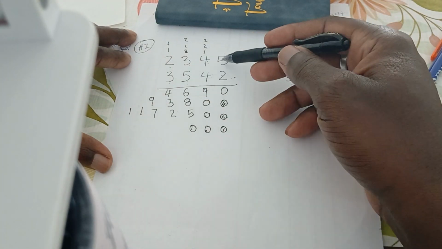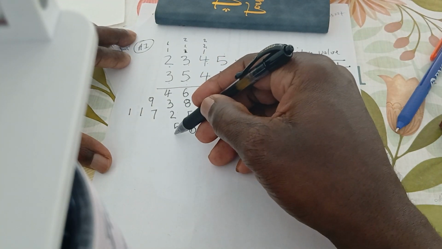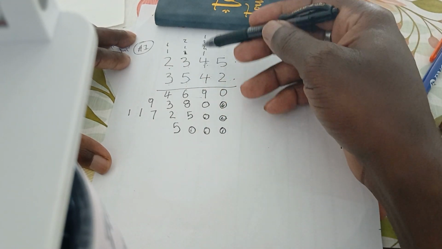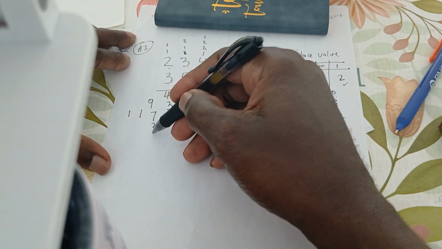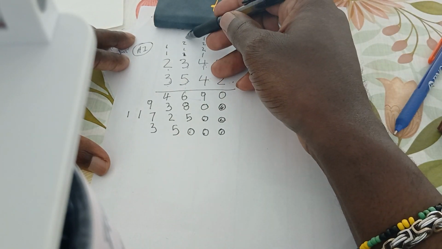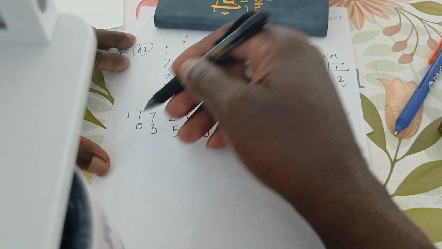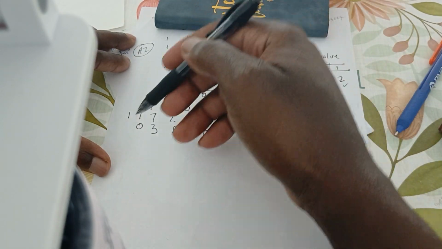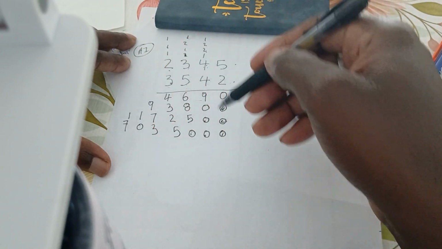Then we go 3 5s are 15, put down the 5, carry the 1. 3 4s are 12 plus 1, 13, carry the 1. 3 3s are 9 plus 1 is 10, put down the 0, carry the 1. 3 2s are 6 plus 1 gives us 7.